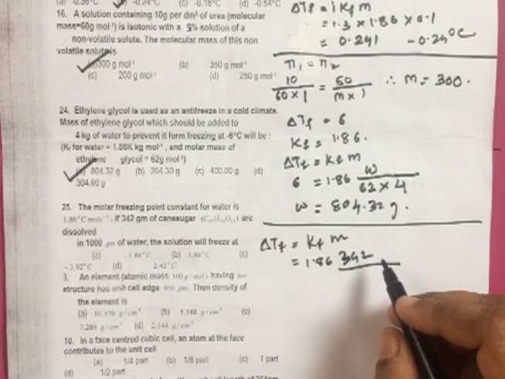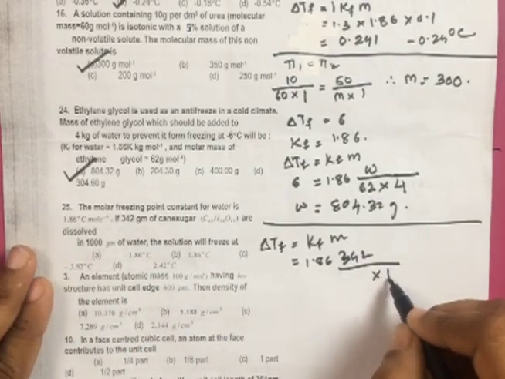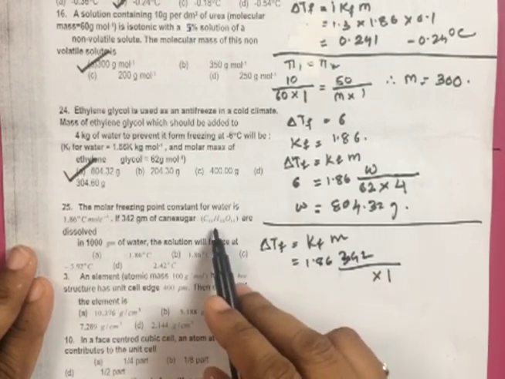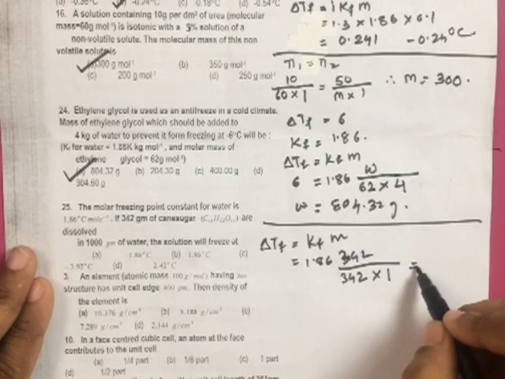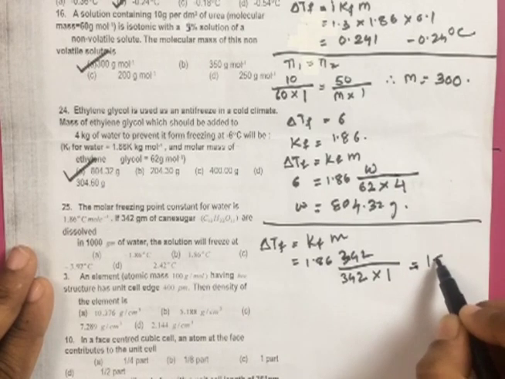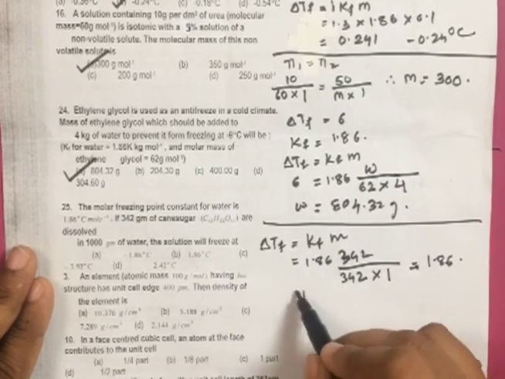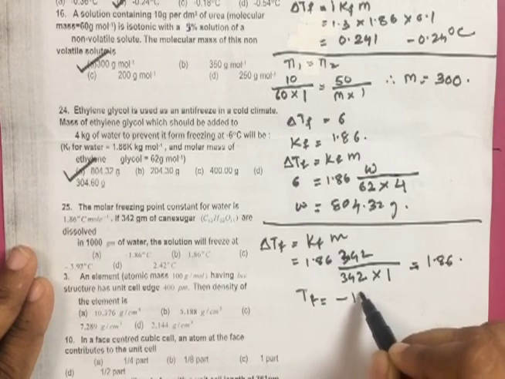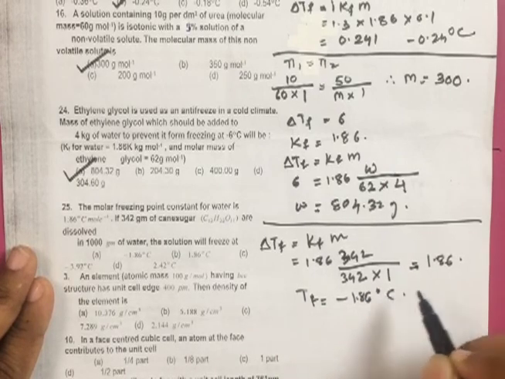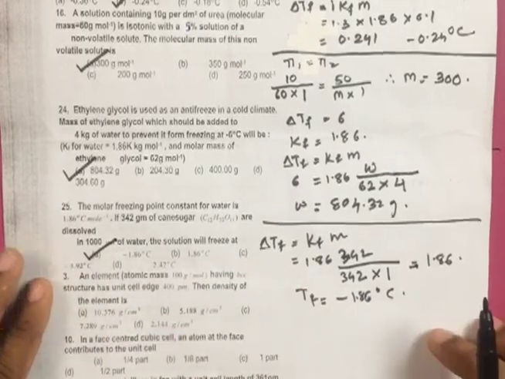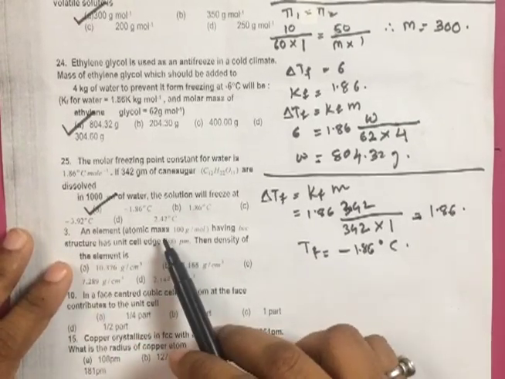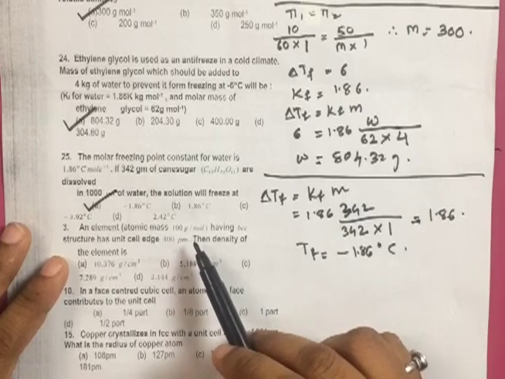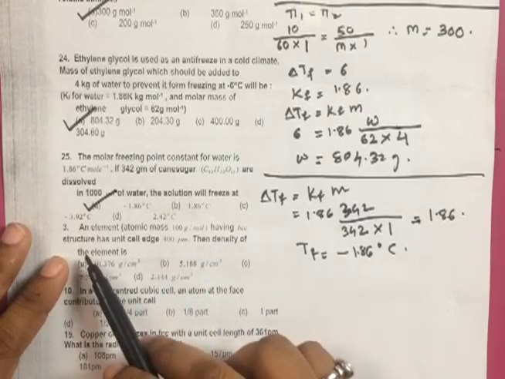Molality is the weight of the solute, which is 342, divided by the 1000 grams of the water, converted into kg, so 1 kg. And the molecular weight of the cane sugar is also 342. So the answer comes out to be 1.86 only. So Tf will be equal to minus 1.86 degrees Celsius. Therefore option A.